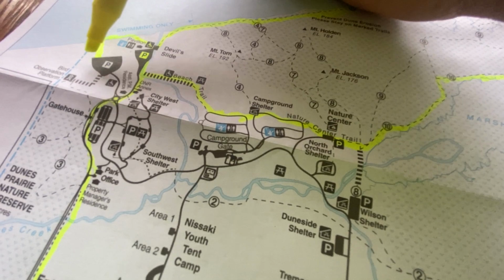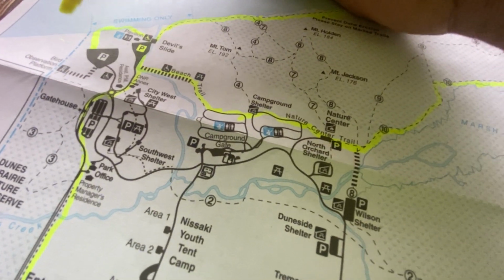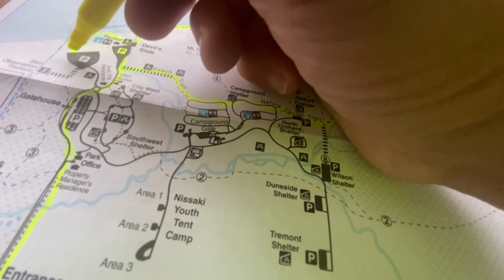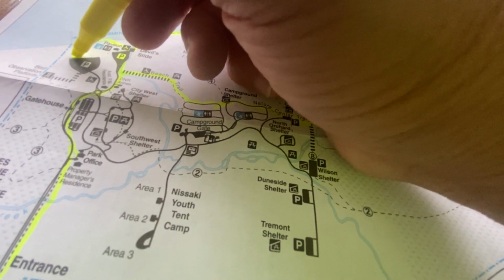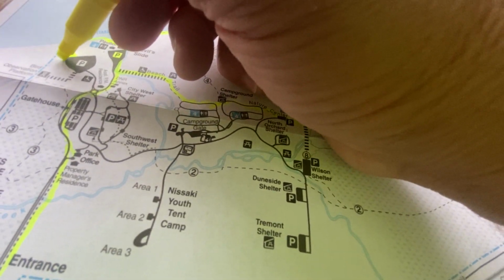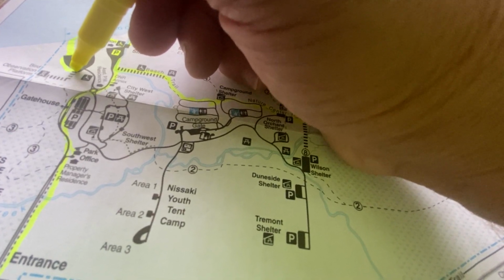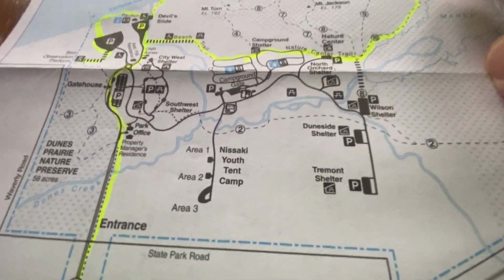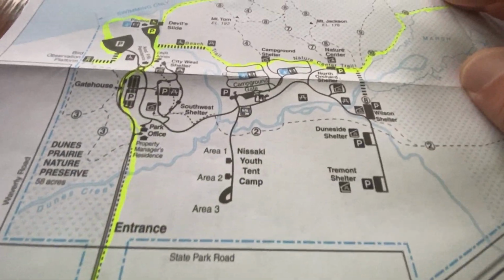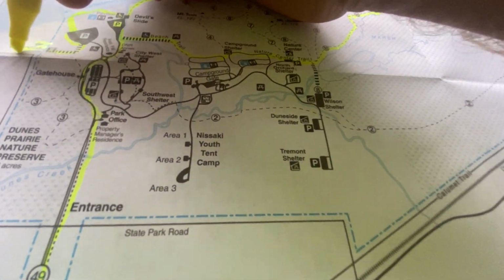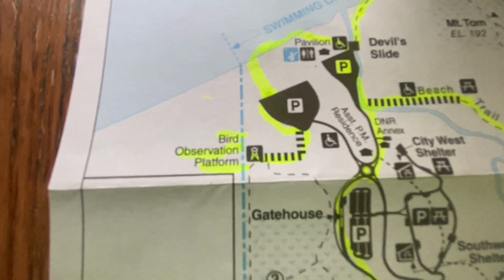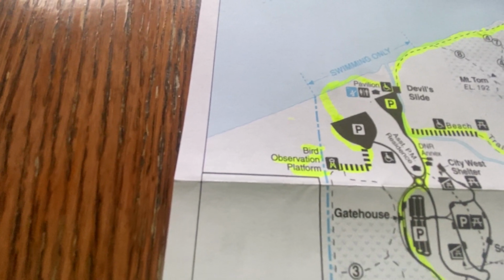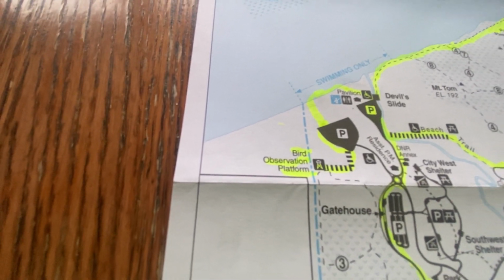Now, just so you know, over here, that's Porter Beach, and that's the national park, but we're staying in the state park. So now we're at the north end of the parking lot, and you have to go through that parking lot, and then there are stairs which take you up to the bird observation platform. Once you're up there, there are 2 ways, there's stairs or there's a ramp, it's handicap accessible.